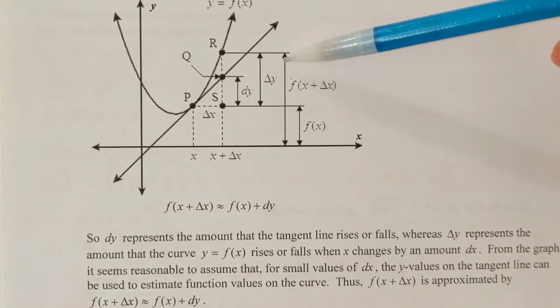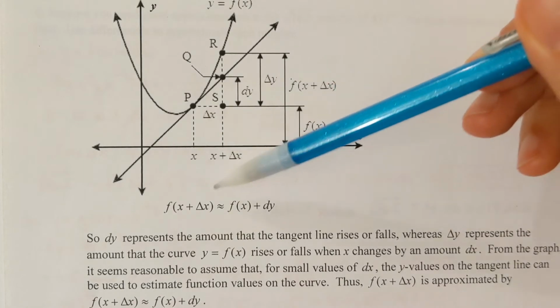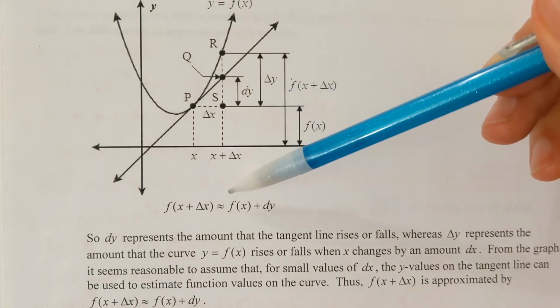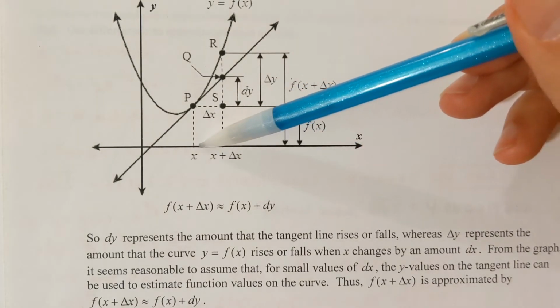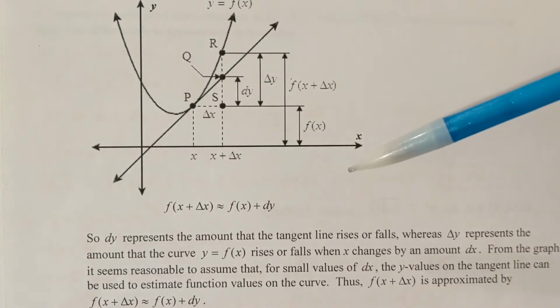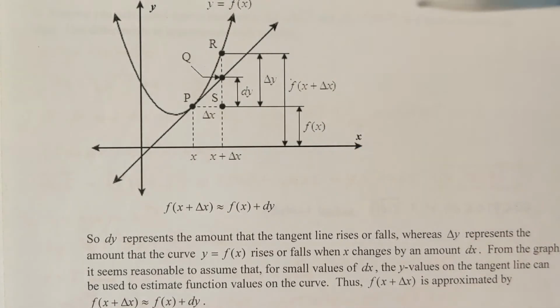In other words, this distance from R to the x-axis is going to be roughly the same as this distance from point Q to the x-axis, as long as dx is small. If dx is big, then yeah, there's going to be a big gap, and those aren't even going to be close. So it's important to note that delta x is a small number here.